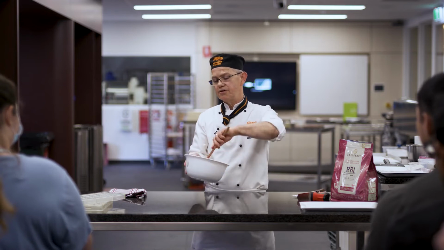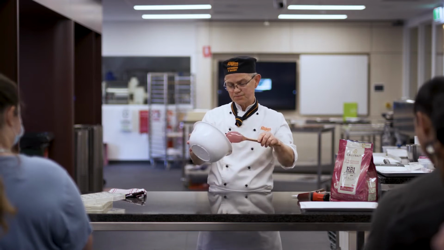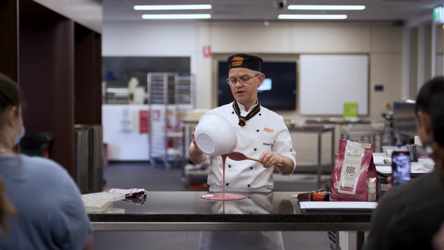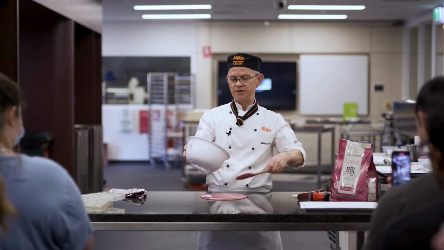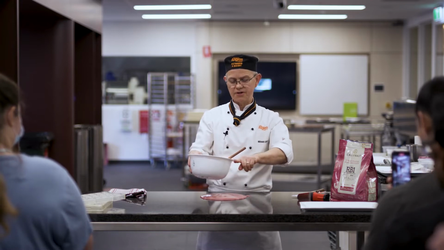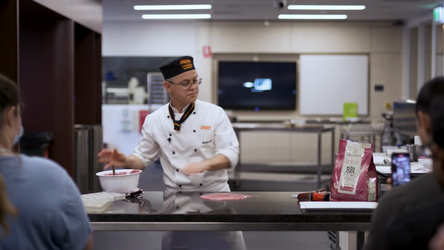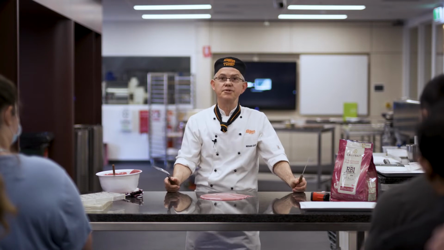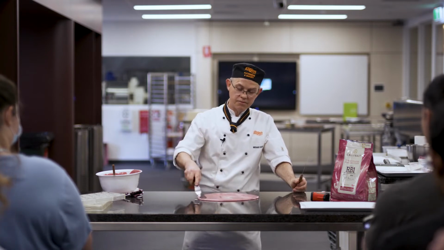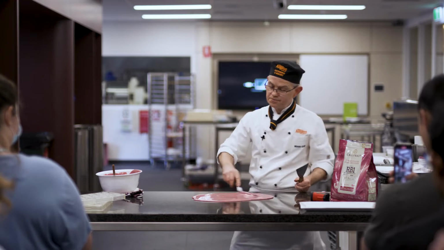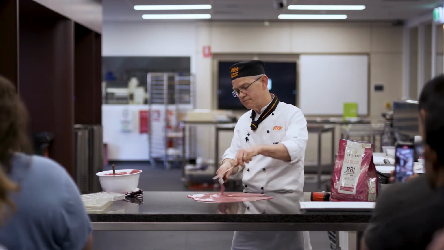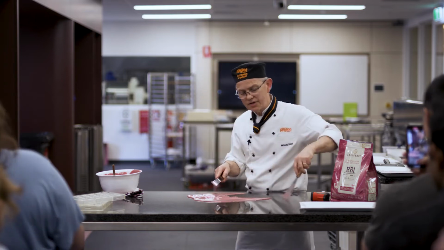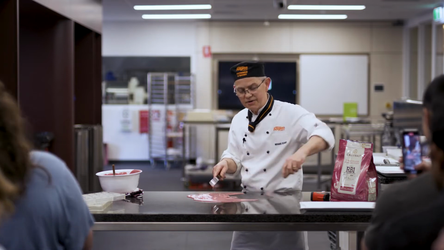So as I say, I'm just going to put about 2/3 on here, and I'm just going to guess it. Go by the eye. Usually I find if I think I've got enough, I should put a bit more, and then I'm right. With tempering the chocolate, it's time, temperature, and movement. So I'm going to be moving it around to cool it down. If I just leave it there, it'll start to set on the edges, and then I'm going to have lumps in the chocolate.